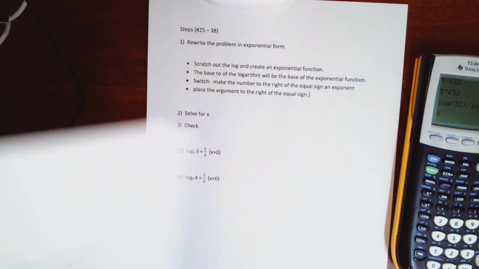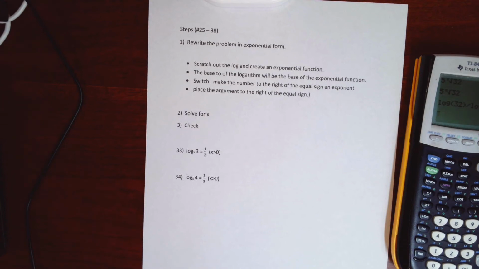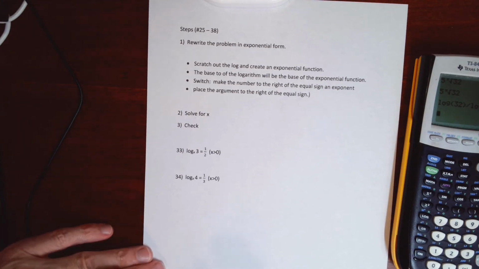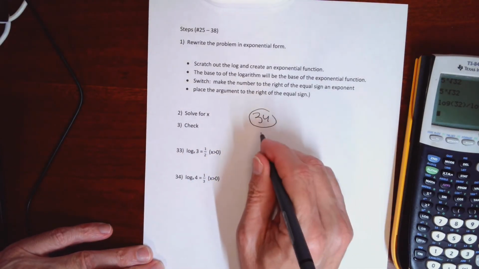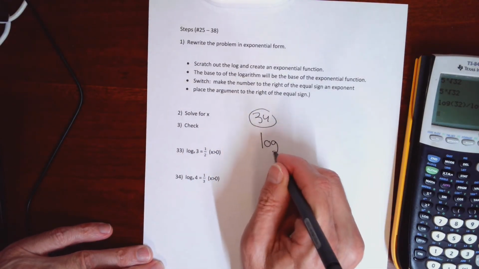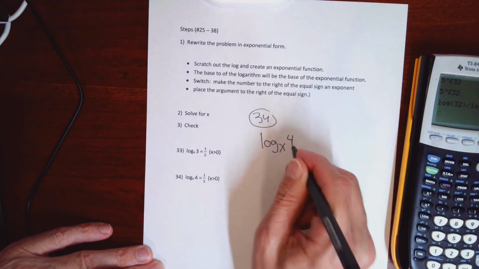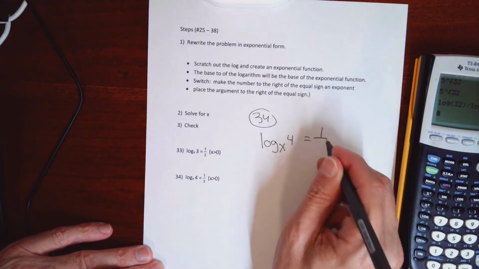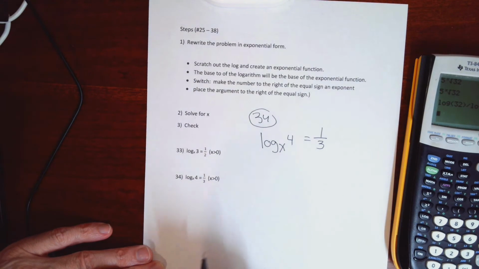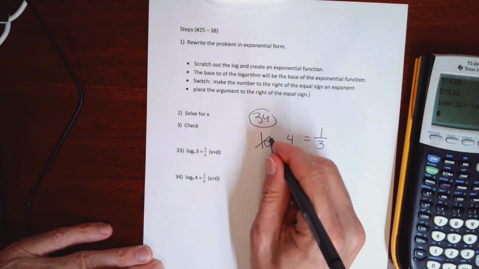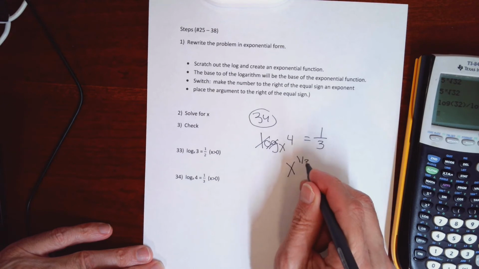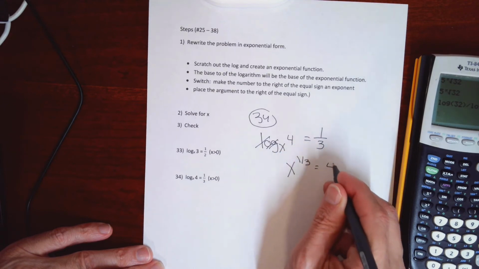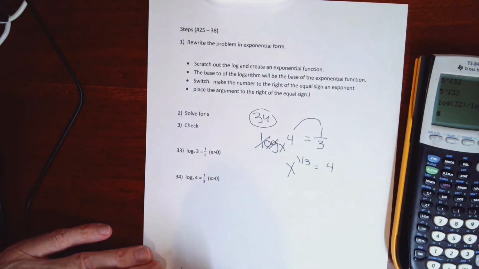Same parenthetical comment, doesn't impact my algebra at all. I just can't have negative solutions. So for 34, same structure, just the algebra is a little bit weird. So the log base x of 4 equals 1/3. Scratch out my logarithm. This is going to give me x to the 1/3 power equals 4 after I switch.